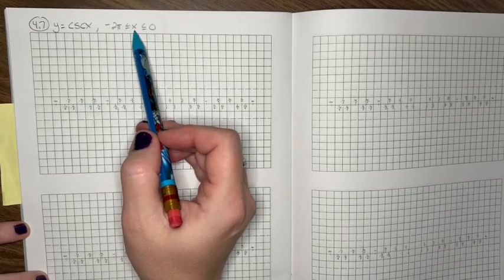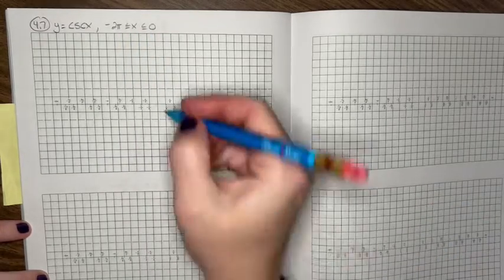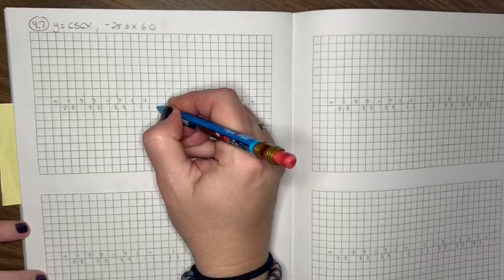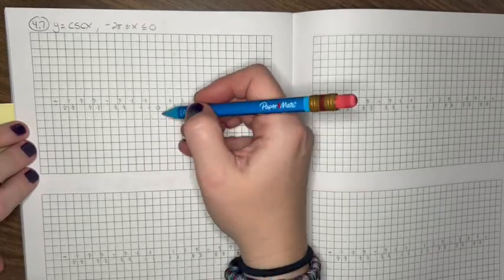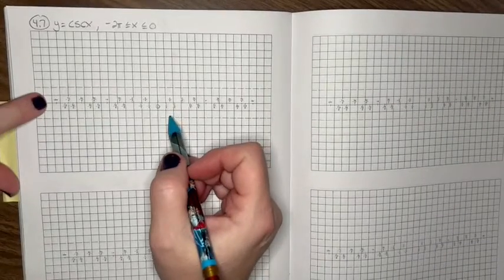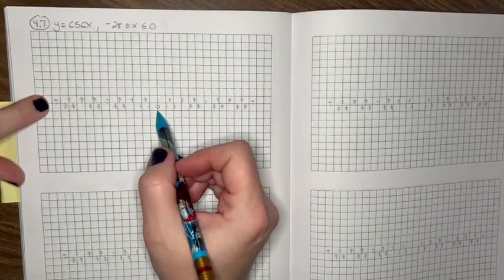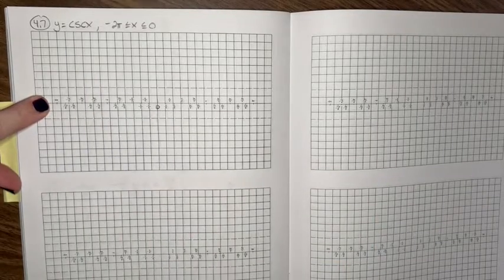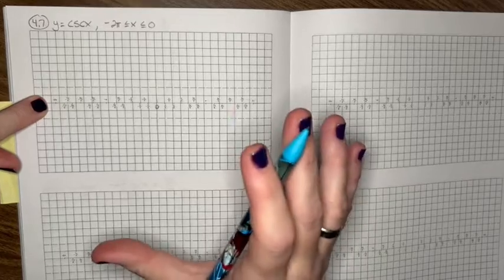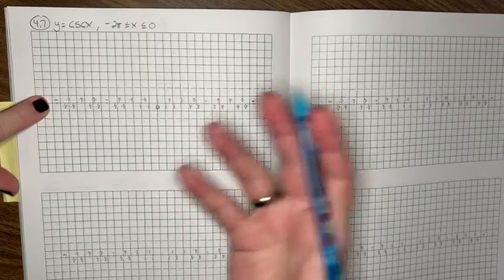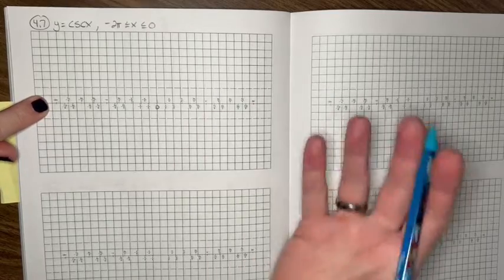pi is less than or equal to x, which is less than or equal to 0. Again, they love to leave out the 0, but it's right here, right? 0. So I'll mark it in. So 0 as far as we're going. So we're going between negative 2 pi to 0. Now, they've told us in the book that the cosecant is the reciprocal of the sine. So it says to graph the sine wave and go from there.